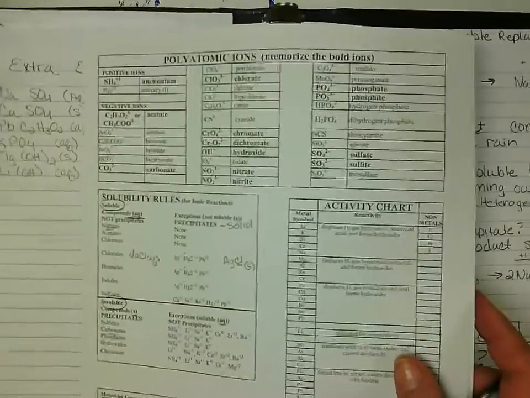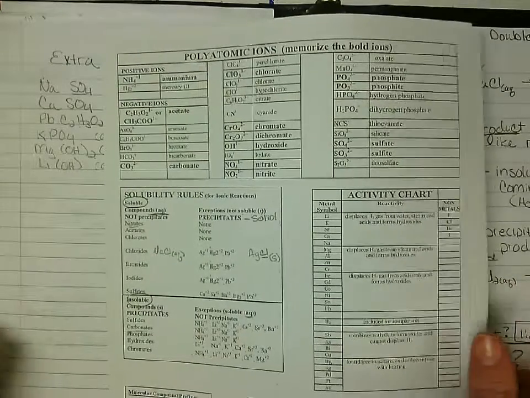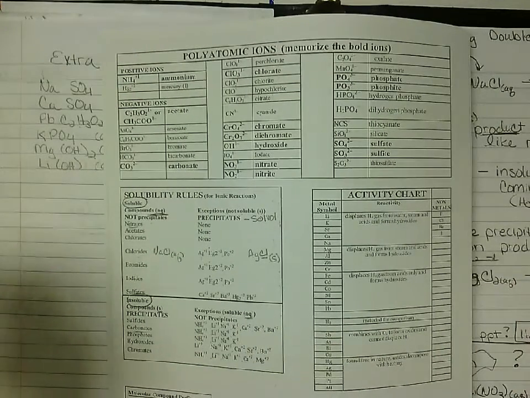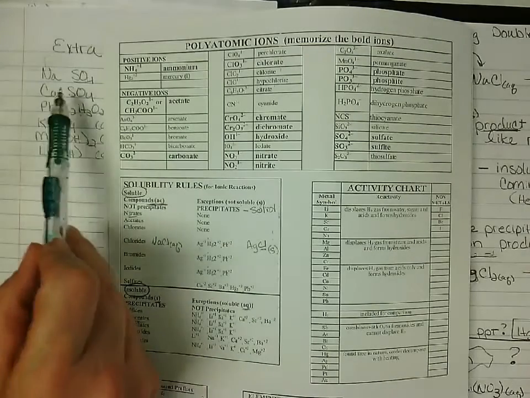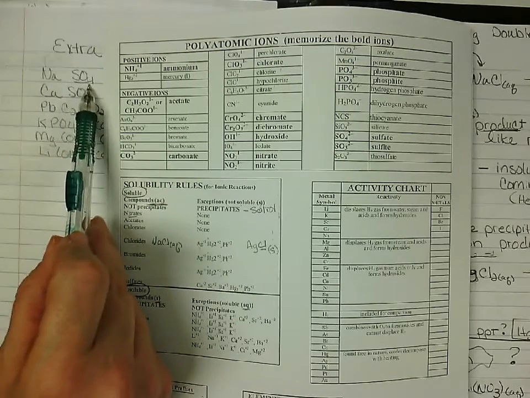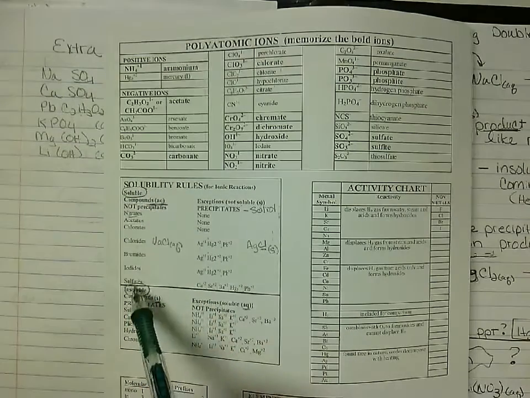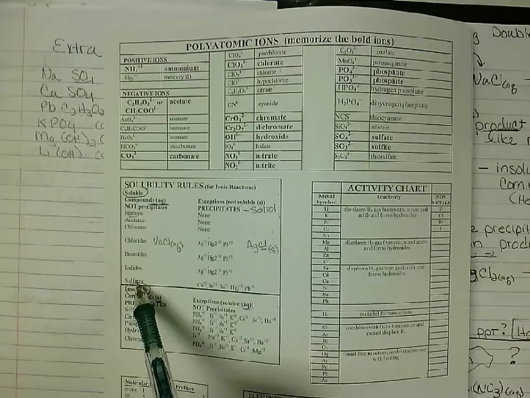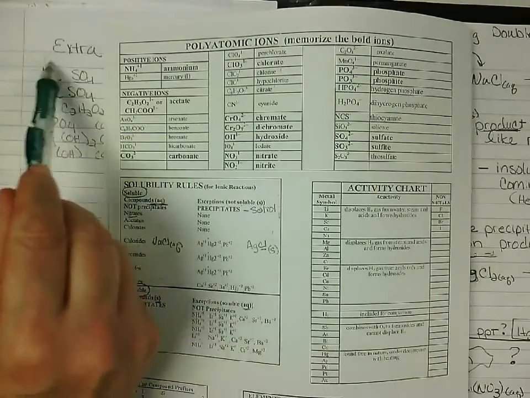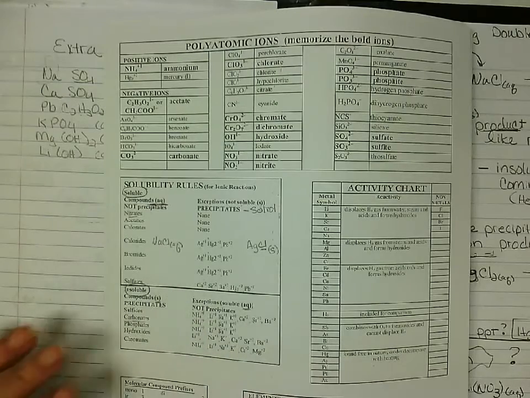Okay, let's get that over. Okay, so here are your examples. Can you tell me if they are soluble or insoluble? Well, this is sodium sulfate. Sulfate's my ending, so I'm going to go and look up sulfates. They're down here. Sulfates are soluble unless they're with these guys. Is sodium one of those exceptions? Sodium's not listed here, so it is soluble.